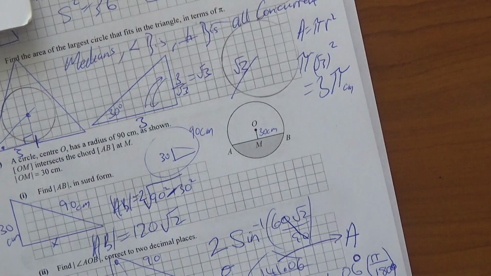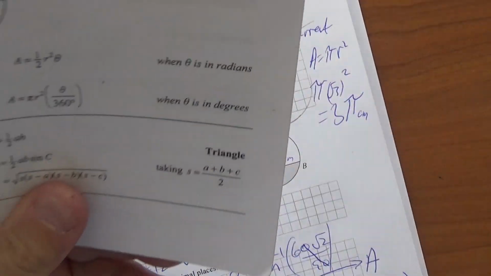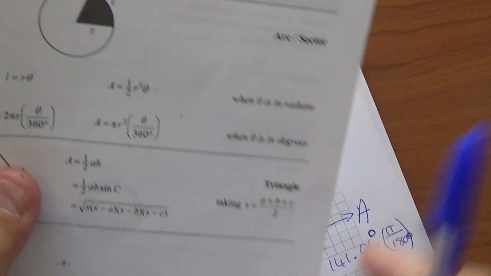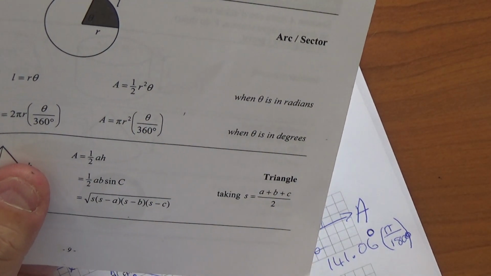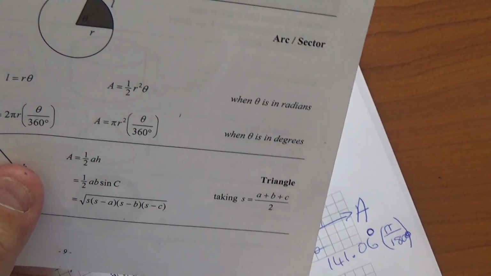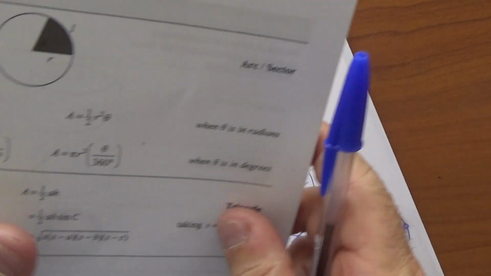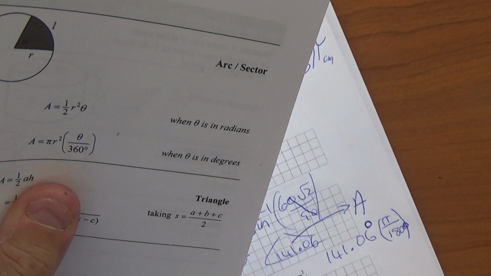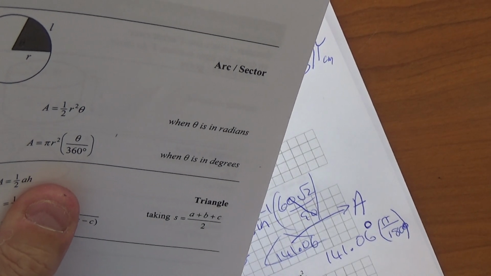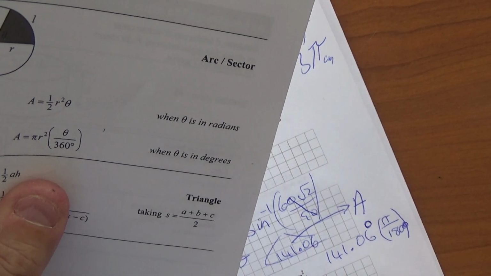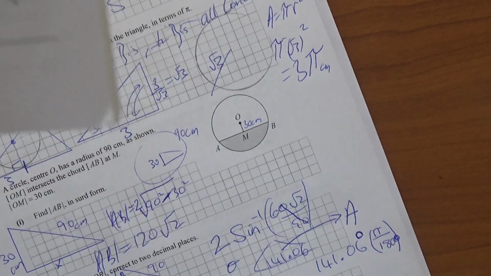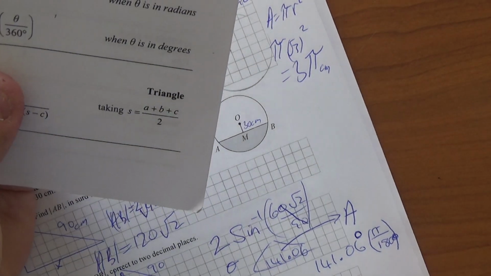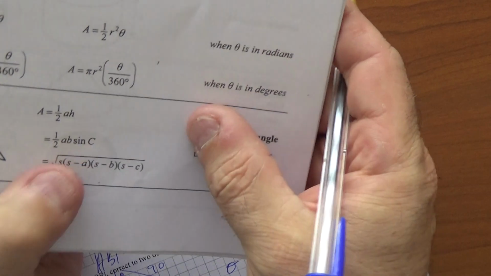So I'm doing exactly what the log tables say for the area of the sector, and I've decided not to bother switching to radians. Let me write the formula first. So it's pi r squared, now A, because I'm using the angle A, over 360 degrees. And then we're going to want to get the area of the triangle, which is down here.